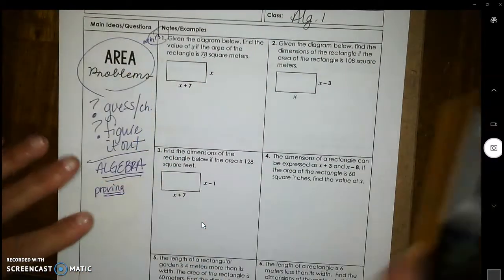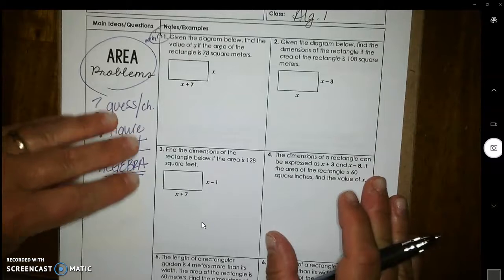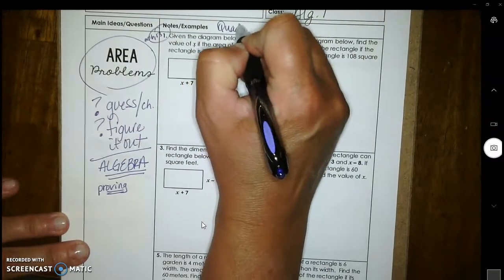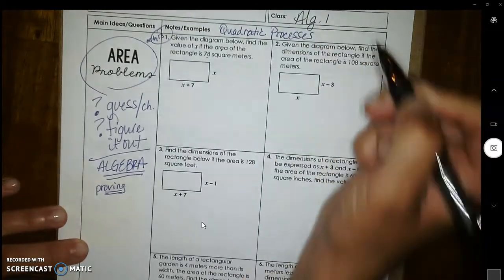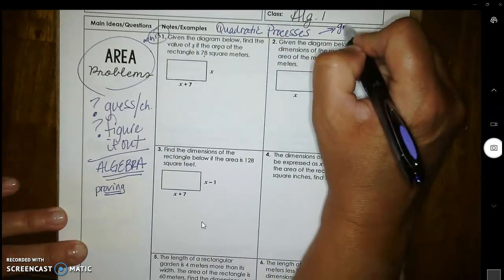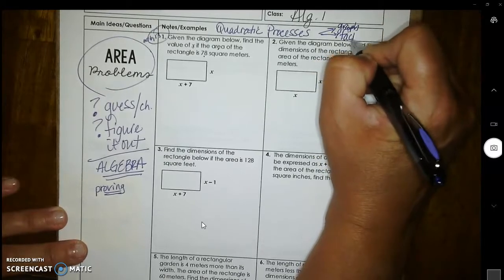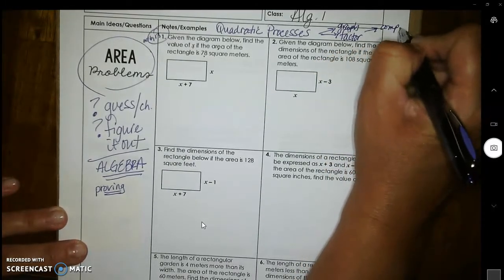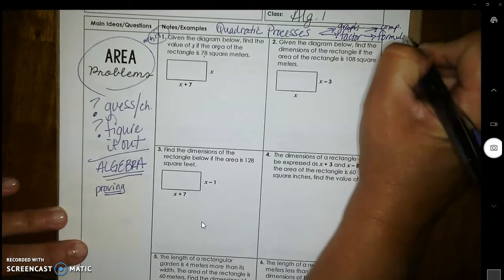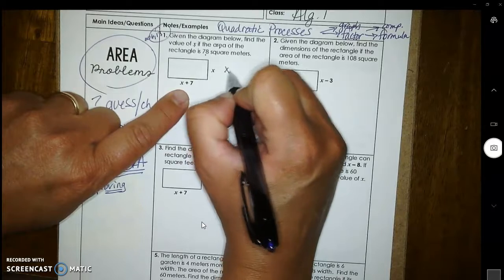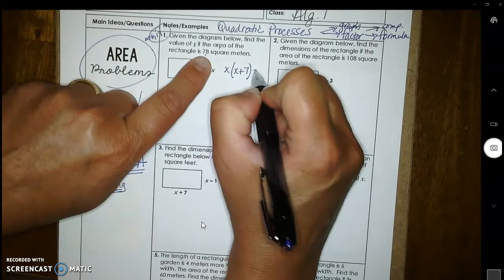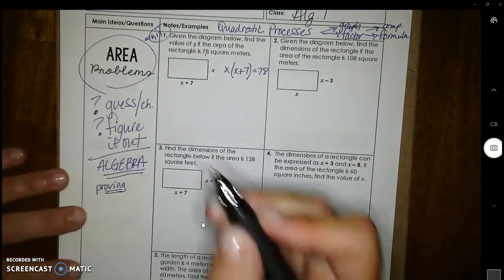But here's what we're going to do, okay? We're going to prove it by using quadratic processes, okay? And so you know that we can either graph it, we can factor it, we can do completing the square, we can even do the formula, but we're going to prove that this answer is a 6 by 13. So here's what we're going to do. Remember, the area means length times width, so we're going to do x times x plus 7 and set that equal to 78, okay? Let's go start solving it.